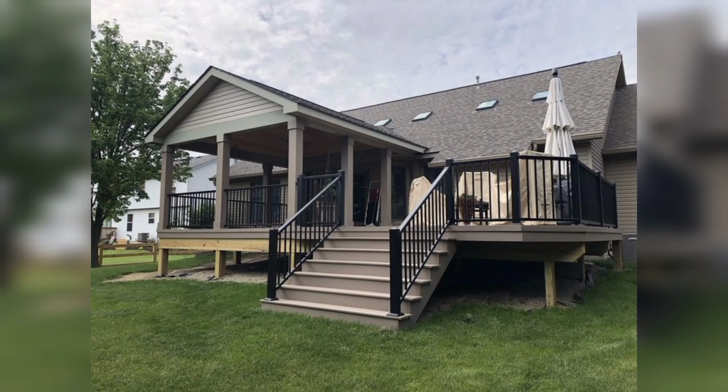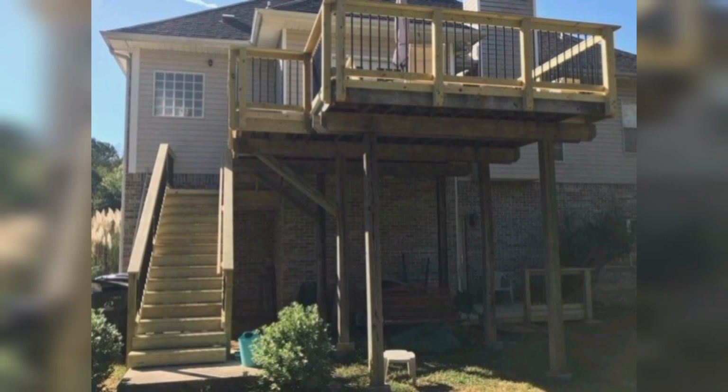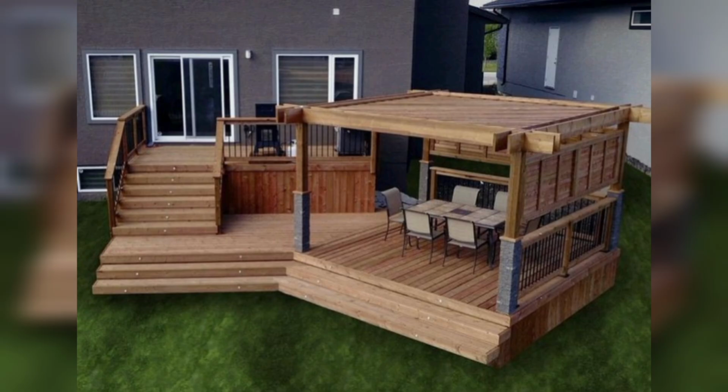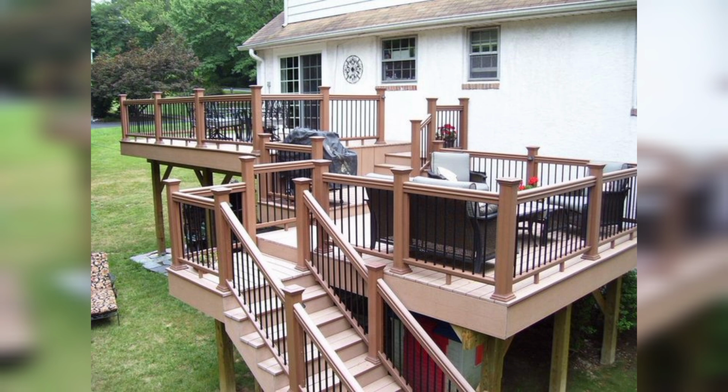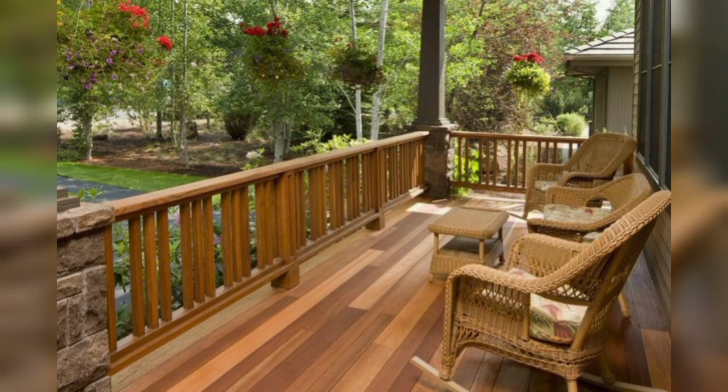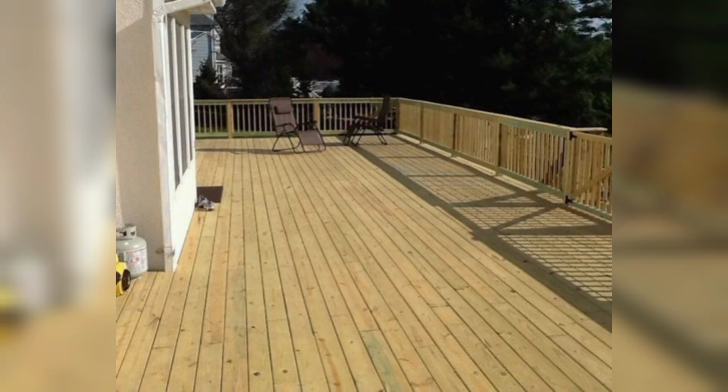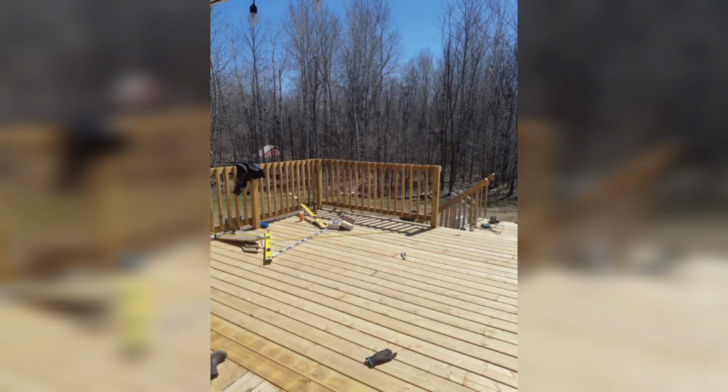Planter boxes. Build or buy planter boxes for a pop of greenery. They can be placed around the edge, and also help add privacy.